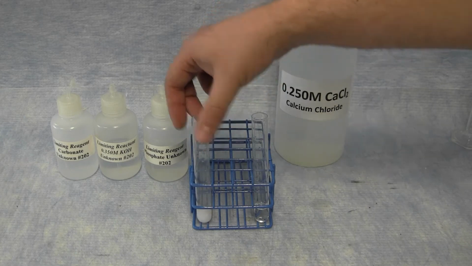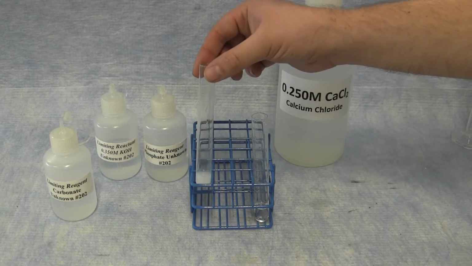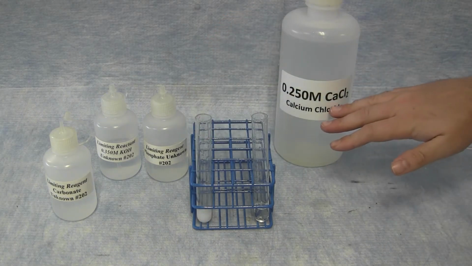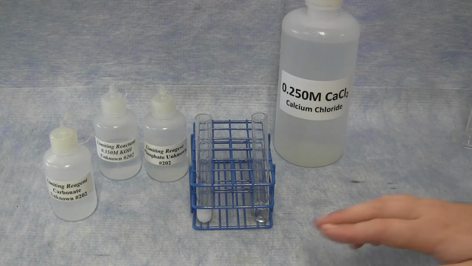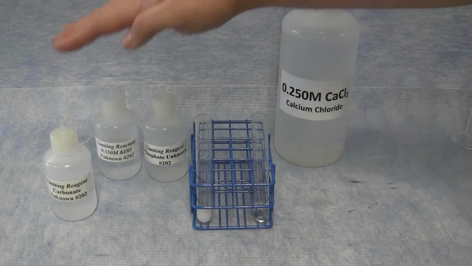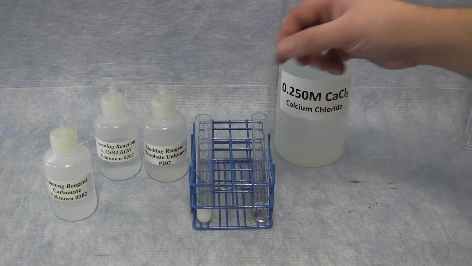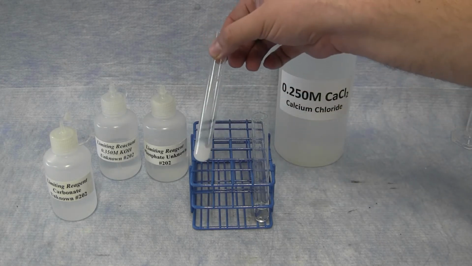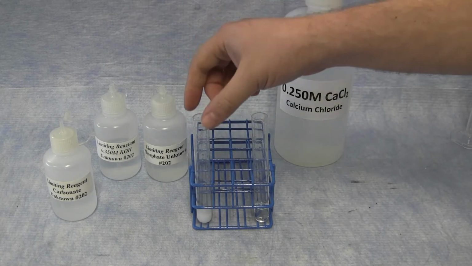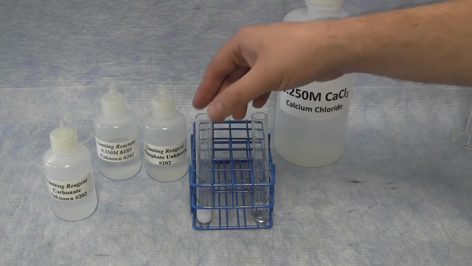With the addition of extra carbonate unknown, a reaction occurred, meaning there was extra calcium chloride in the filtrate, and when the carbonate was added, the reaction could continue and form the precipitate. In this setup, the carbonate was the limiting reactant.